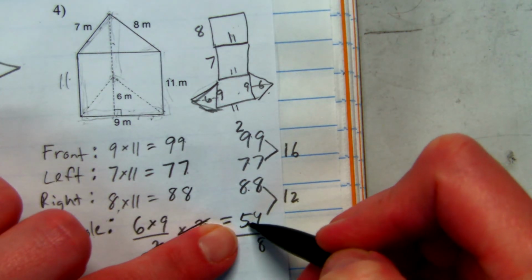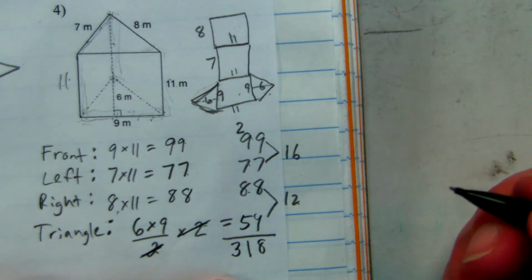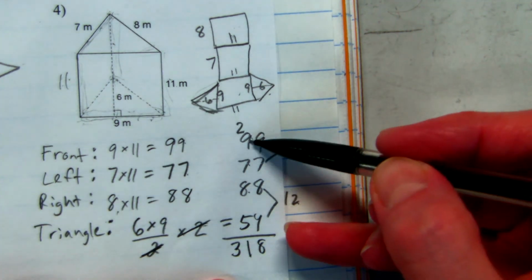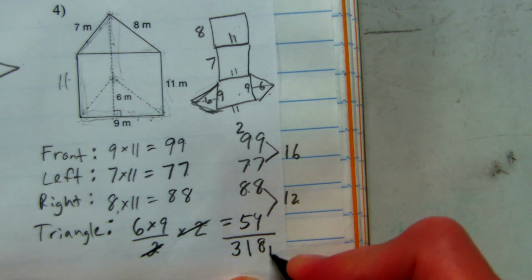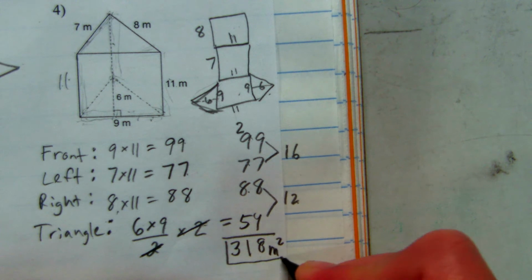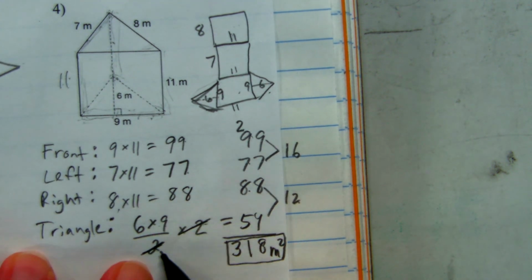You got it? Yeah. So then we get 31, unless I made a mistake. Did I make any mistakes? I think that's right. And so that would be everything all together. So 318 meters squared.